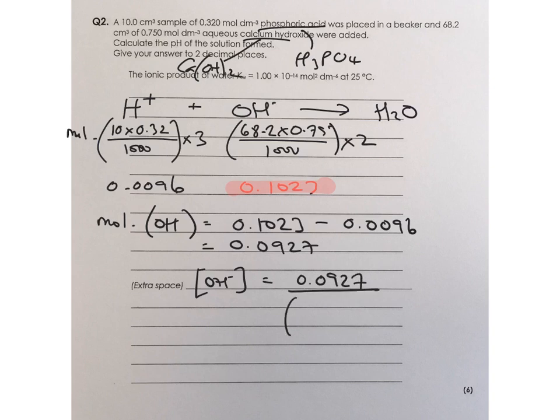So that's going to be, there's 10 centimeters cubed of the phosphoric acid. Add that to the 68.2 centimeters cubed of the hydroxide and divide by 1,000. And so that is 1.185 moles per dm cubed of OH- ions.